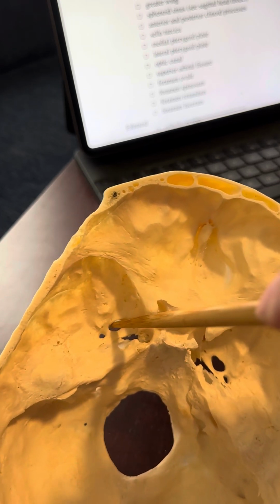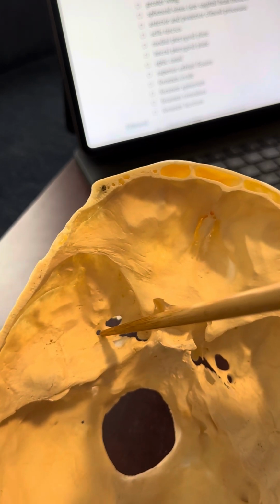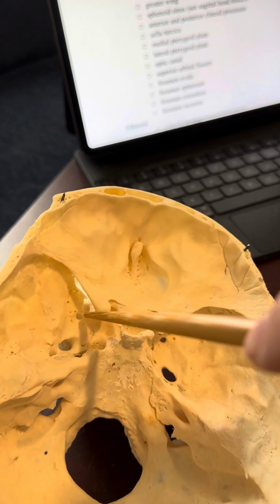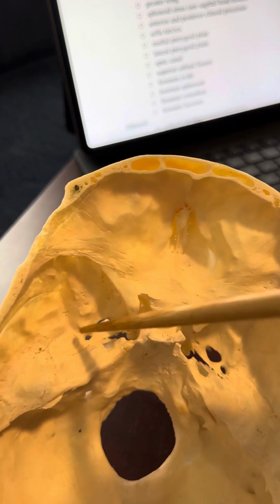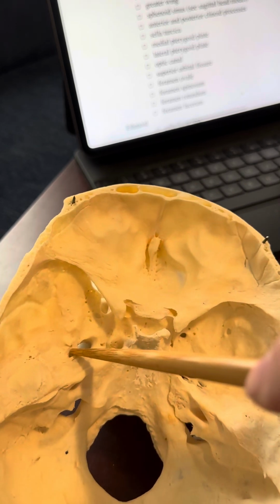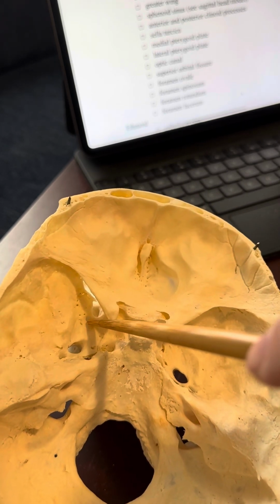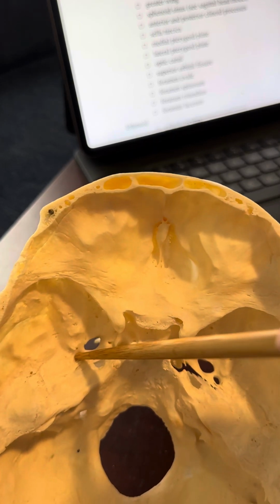Ovale for the oval shape. And we have the smaller spinosum right here, spinosum. So foramen rotundum, ovale, spinosum. That's going to spell out Ross or R-O-S. Okay, so that may be a way you can remember it. So that's your foramen rotundum, ovale, and spinosum.